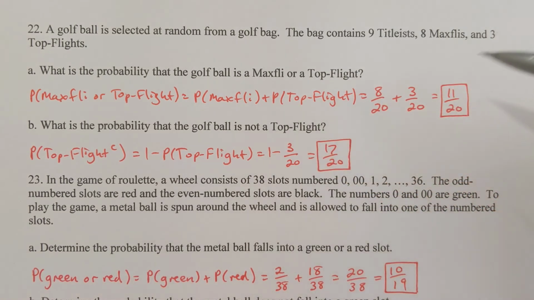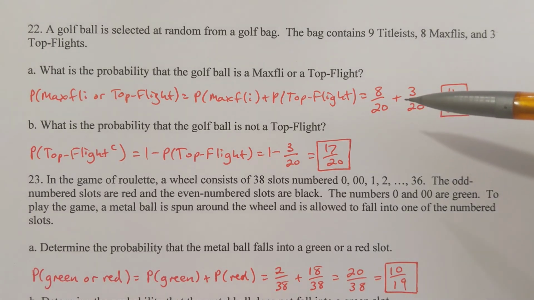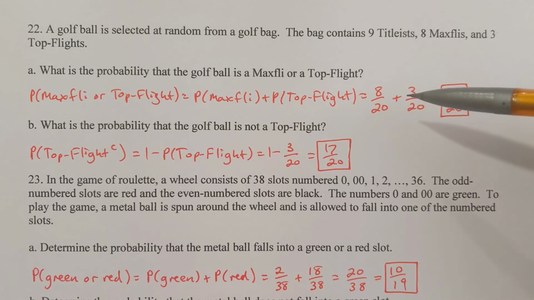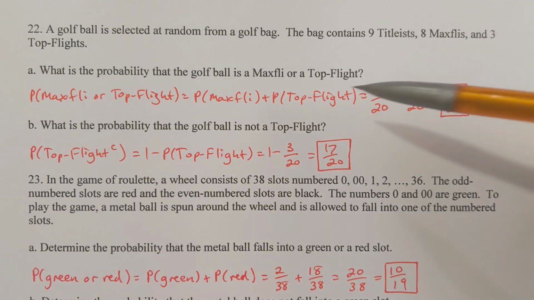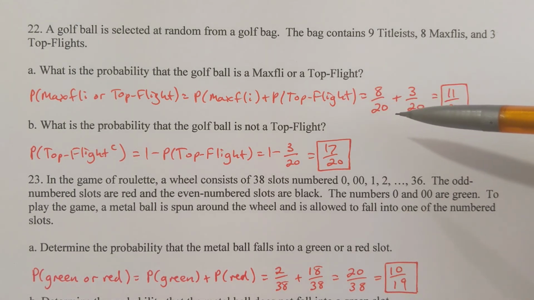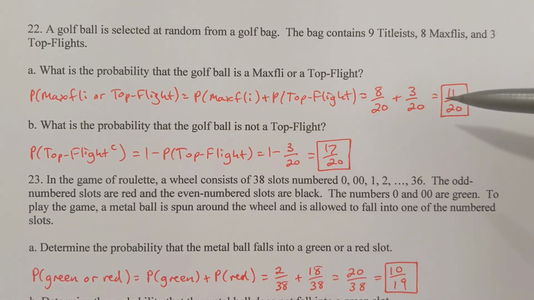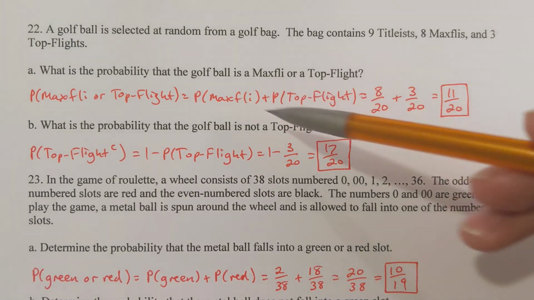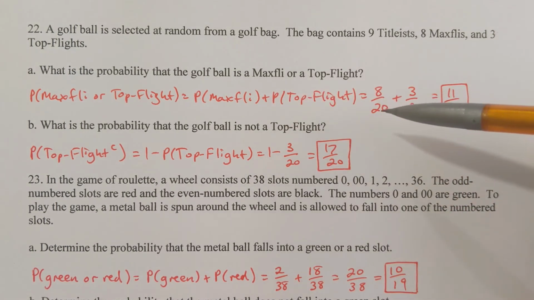Now, do I have mutually exclusive events or not? Yes, I do, since it is not possible for the ball to be a Max Fly and at the same time a Top Flite. That can't happen. So in this formula here, I'd be subtracting 0. They didn't tell me that I've got mutually exclusive events going on.